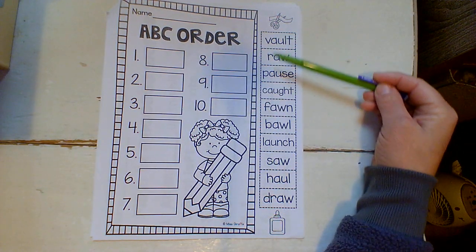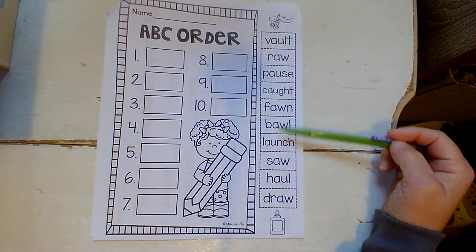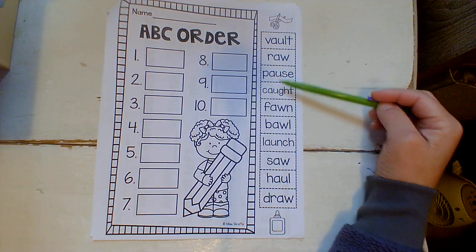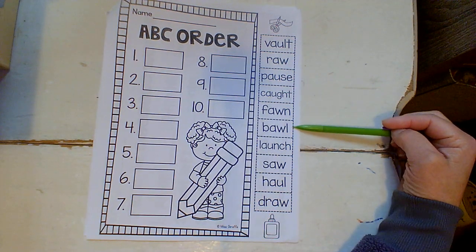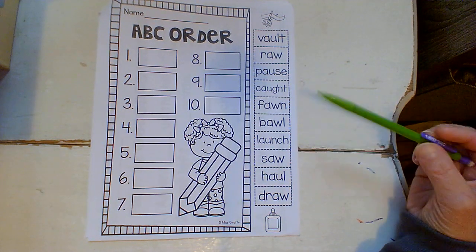So you're going to look here and see, are there any words that start with A? No, I don't see any. Okay, then we'll go to B. Any words that start with B? Here's one, but we want to keep checking to see if there's any more. Nope, there's just the one.